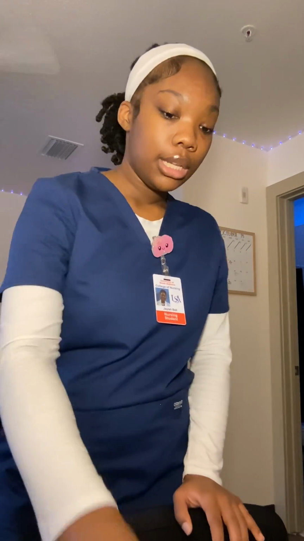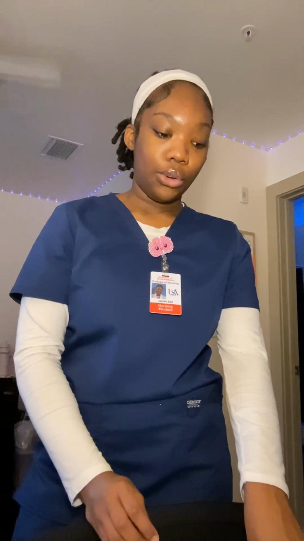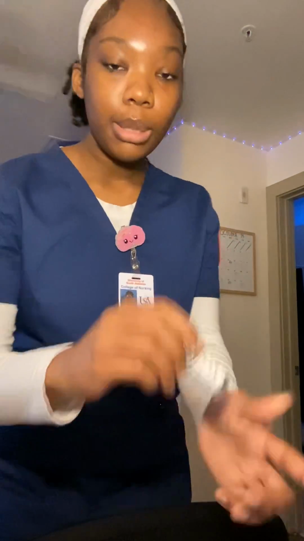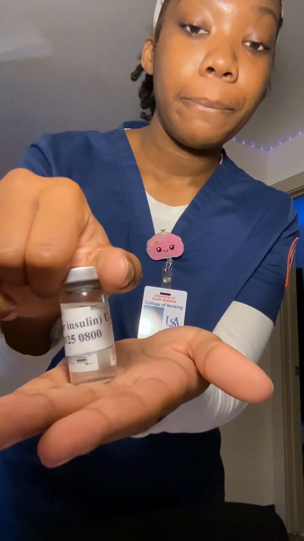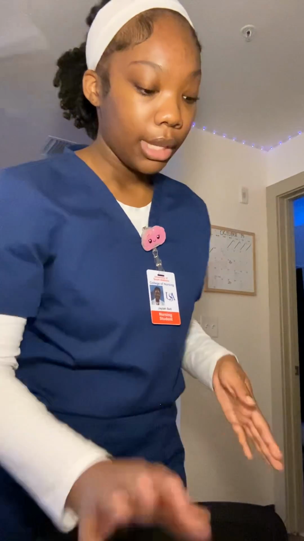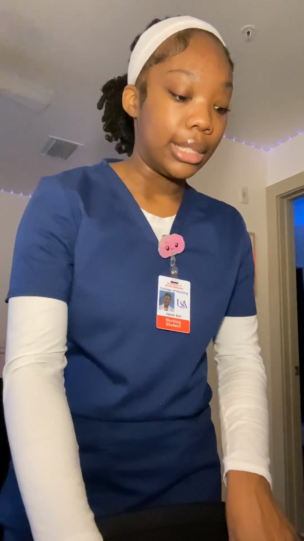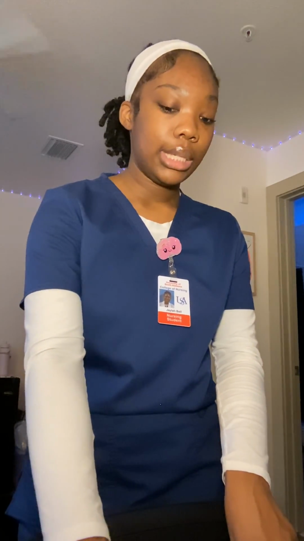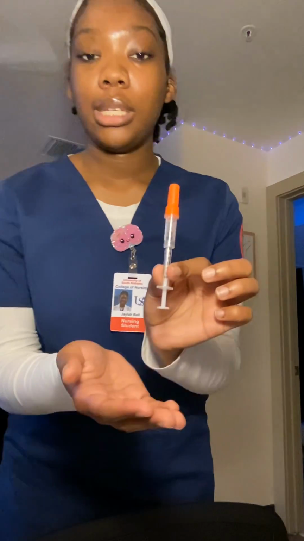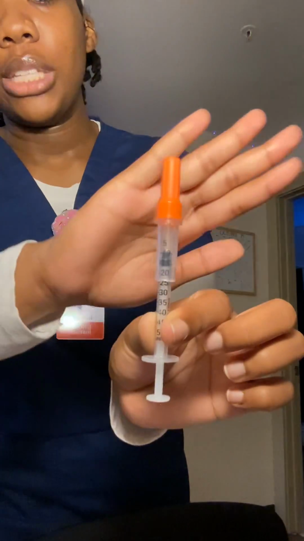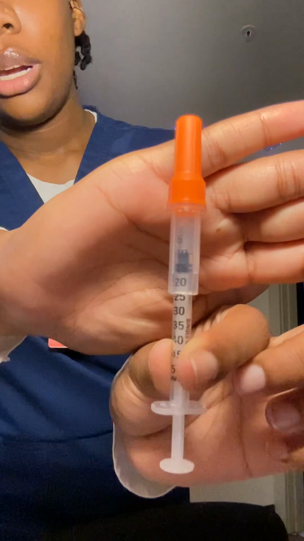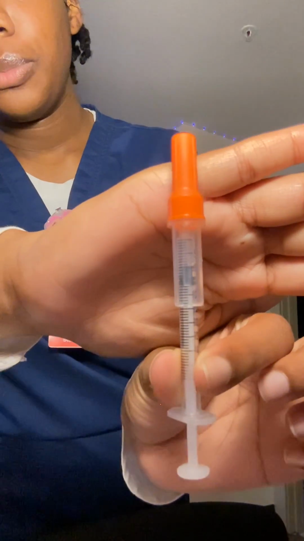For medication, it does say I'll be giving him Novolin R regular insulin. Novolin R regular insulin. Show y'all that one more time. Right medication. Okay. I'll be giving it to him subcutaneously for the right route and for the right dose, 10 units. And in this syringe, this is the correct syringe and needle to give subcutaneously. And I do have 10 units of that Novolin R regular insulin in here.